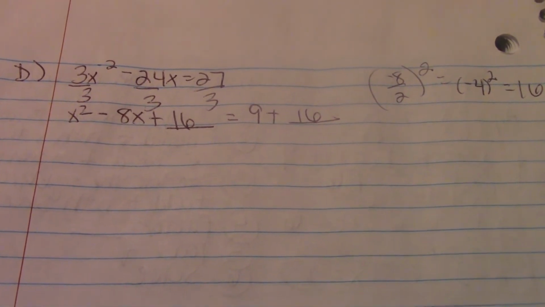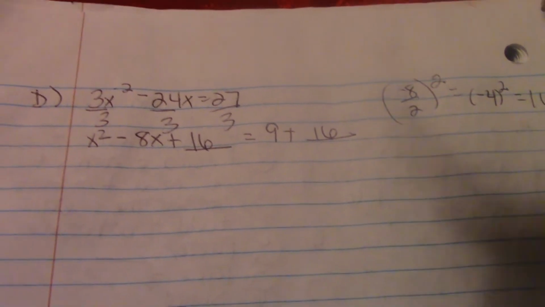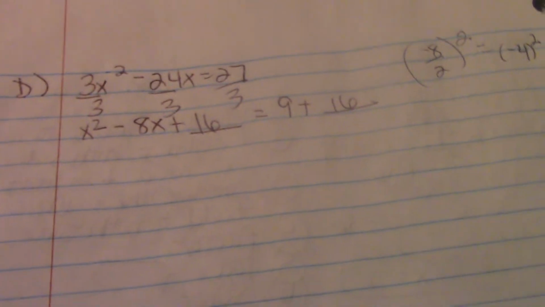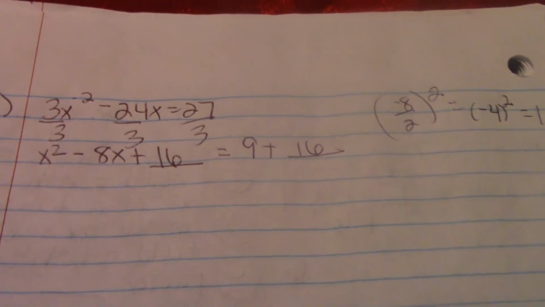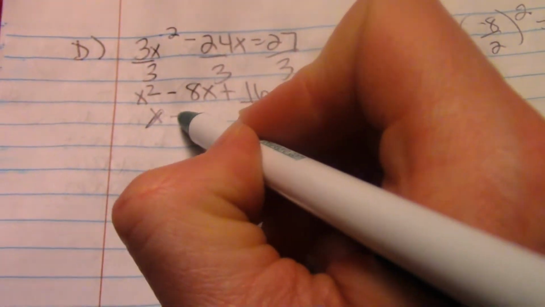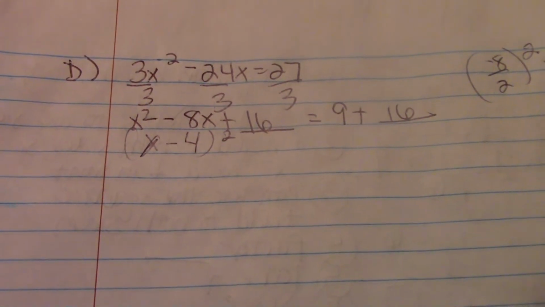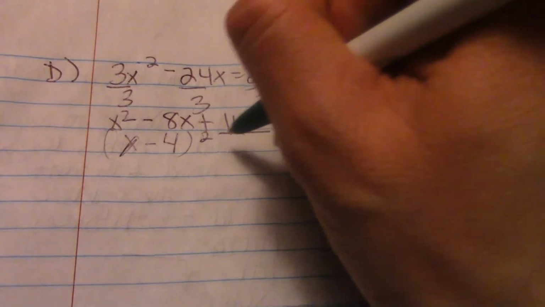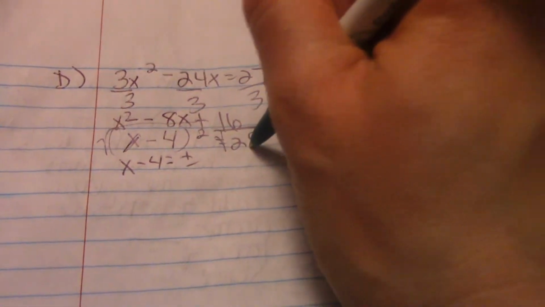Now to do the next step, we need to factor this here. So when we factor that, we're going to get x minus 4 squared. When I add 9 and 16, I get 25. Then remember to take the square root. x minus 4 equals plus or minus the square root of 25, which is 5.